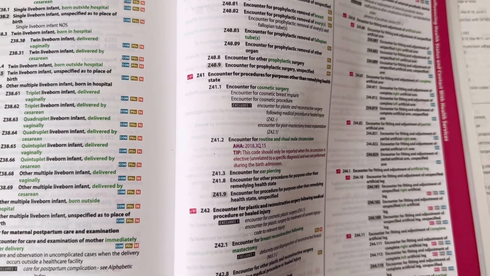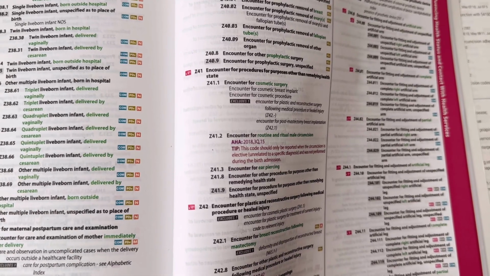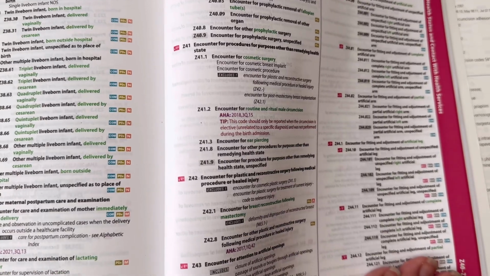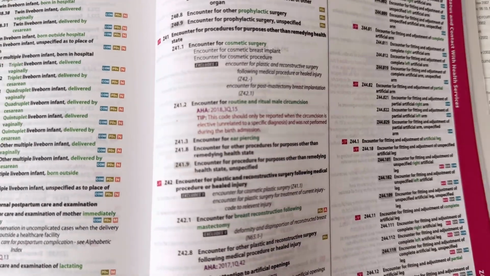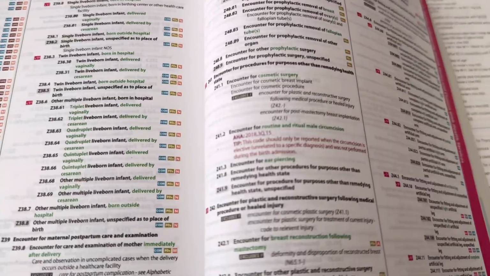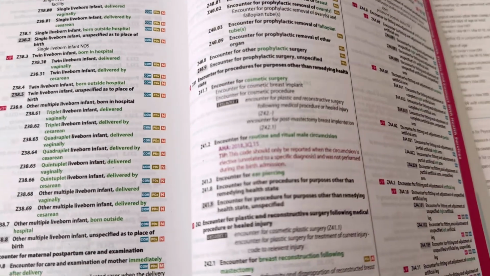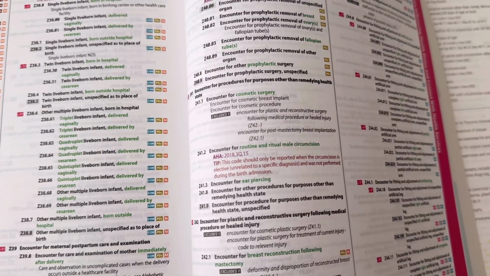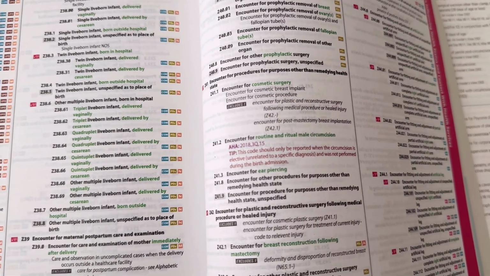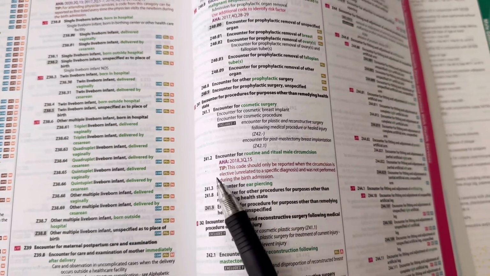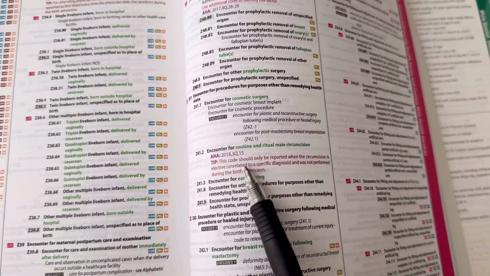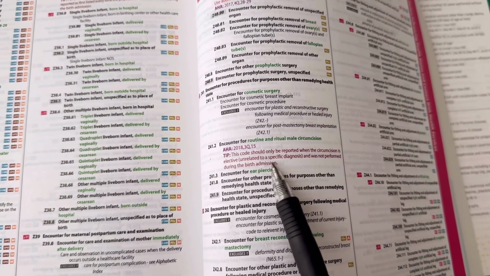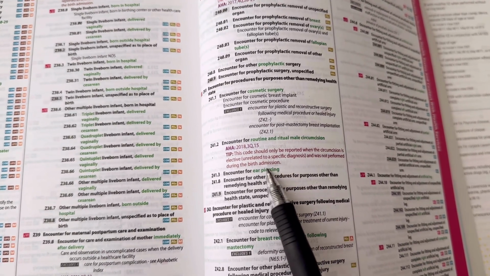And I'm sorry if it kind of gets blurry. I had the camera on a certain setting, so every time I try to zoom in, it gets blurry, and then when I zoom out, it kind of focuses. So sorry if it's far away, but you can zoom in with your fingers like you would a picture in your photos. If you take your two fingers and zoom in, you can do that. But Z41.2 reads encounter for routine and ritual male circumcision.